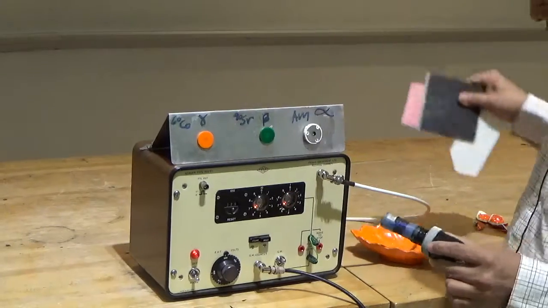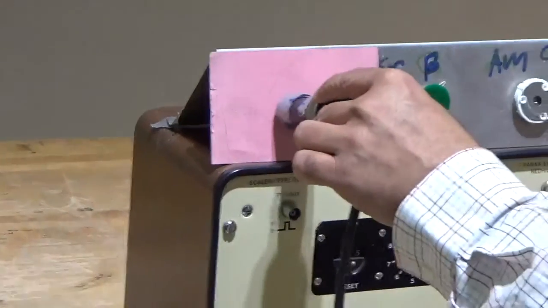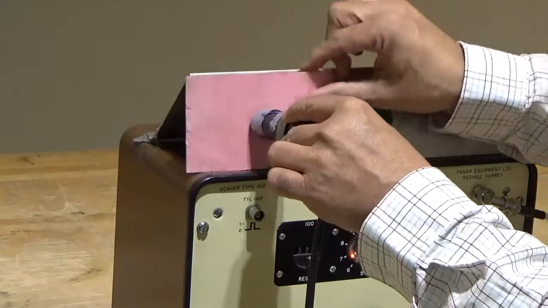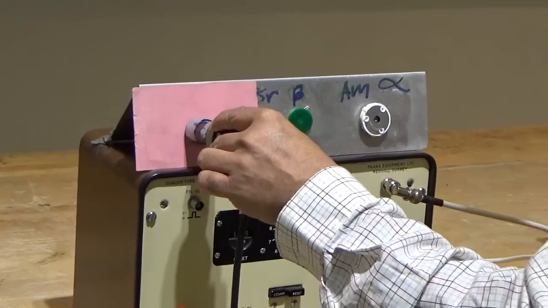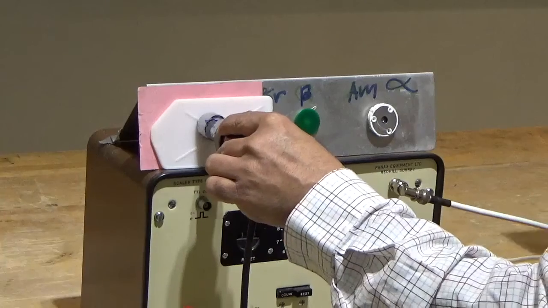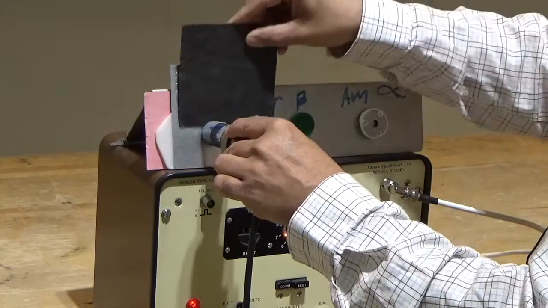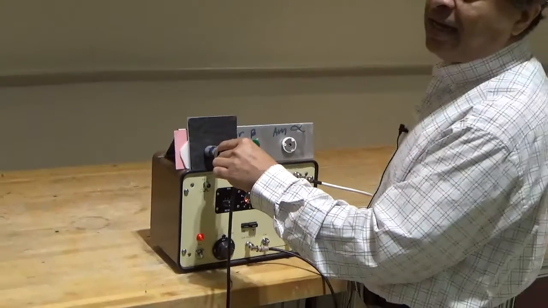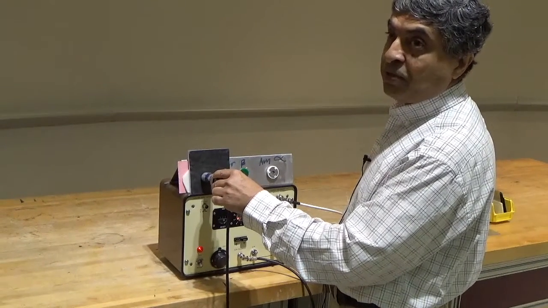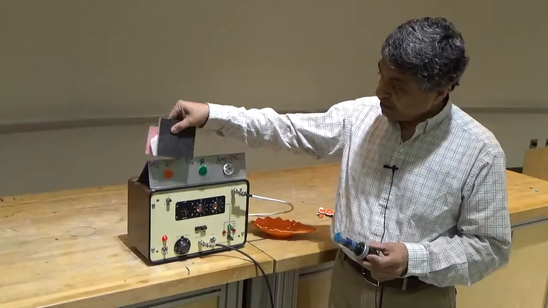Now let's look at what happens with the gamma particles. I have my paper, no change, right? Without, with paper, with plastic, with aluminum, with even lead. Even lead cannot stop these high energy photons coming through. These are like X-rays, right? So these are even higher energy than X-rays.